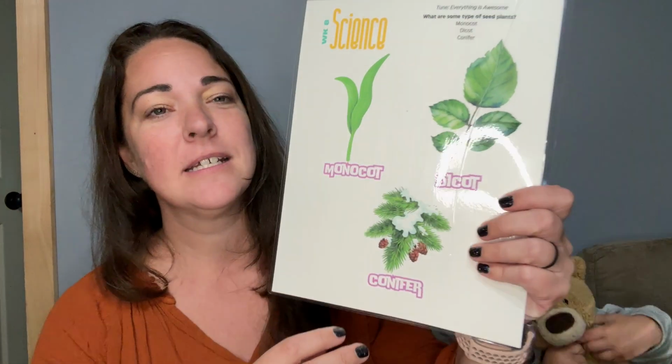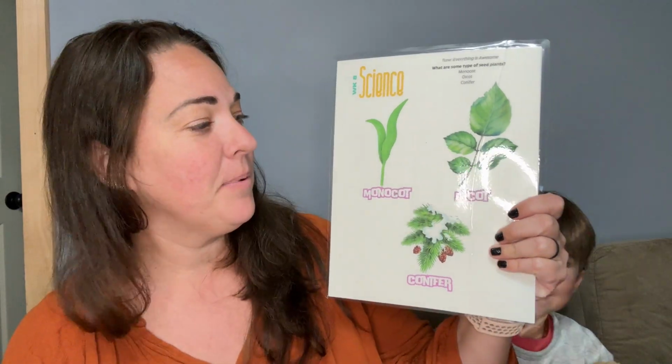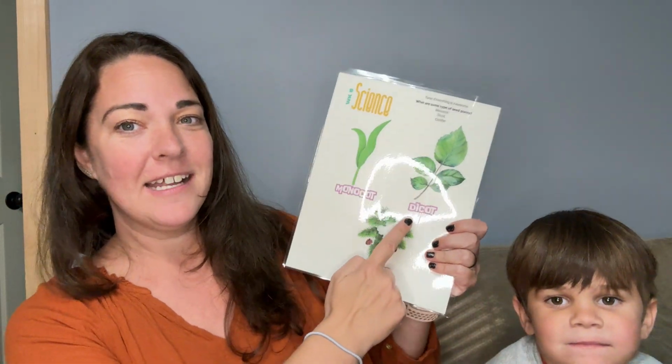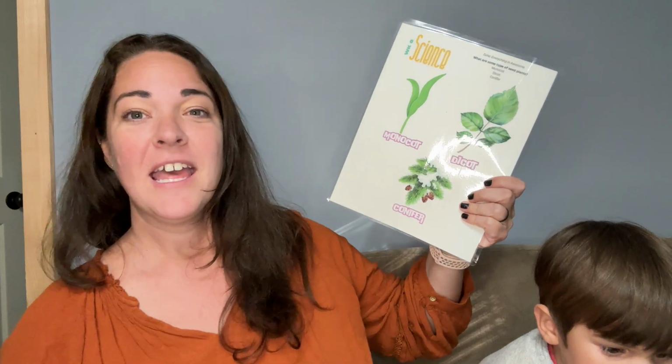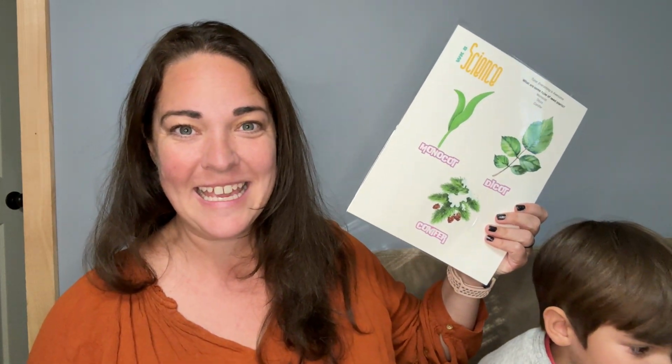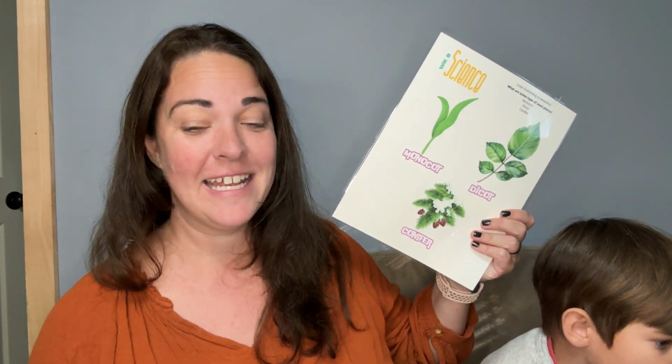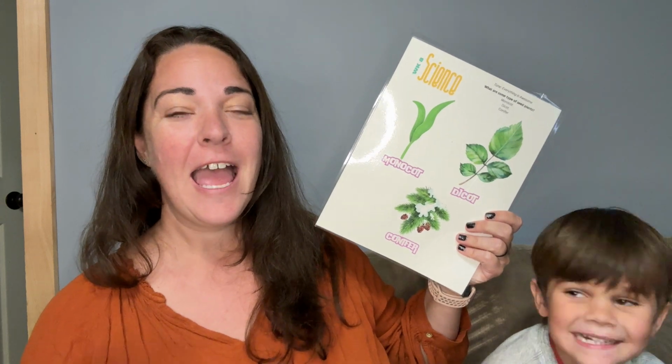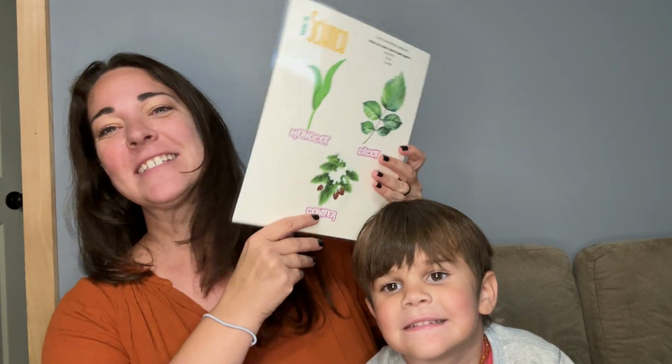All right, so we are talking this week about what are some type of seed plants? Monocot, dicot, and conifer. The tune we are going to be using is a favorite of my kids. It is the tune of Everything is Awesome by Legos. And the song goes like this.